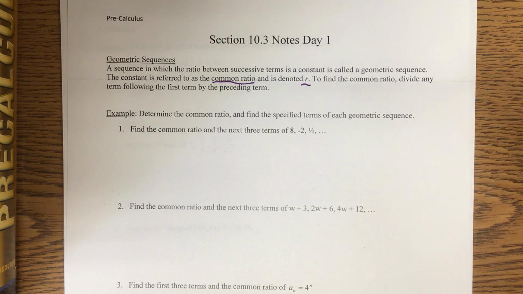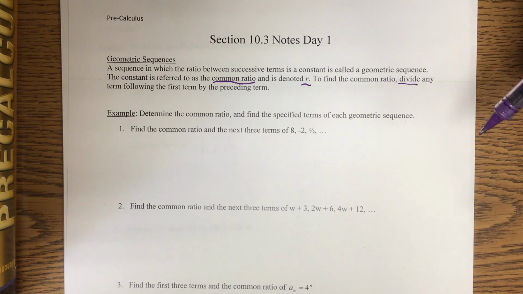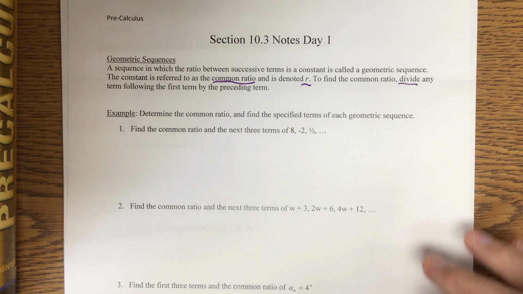So in arithmetic sequences, they would either add or subtract the same number each time. Here they are going to multiply or divide by the same number every single time. So let's talk about that.